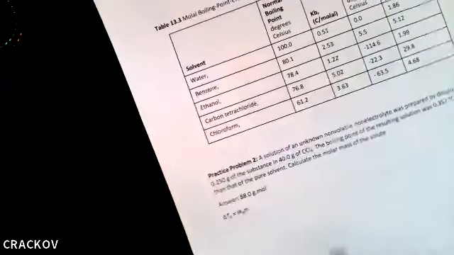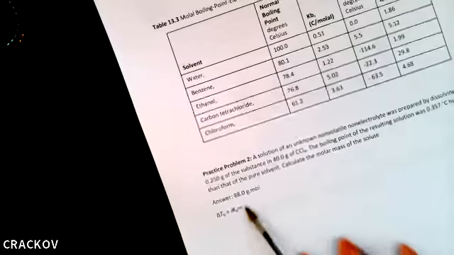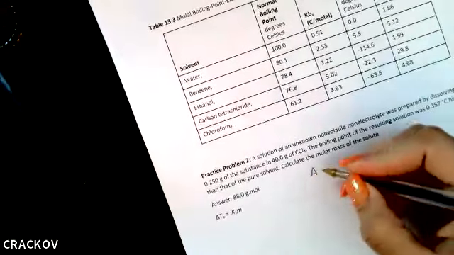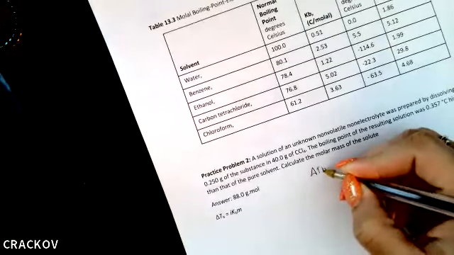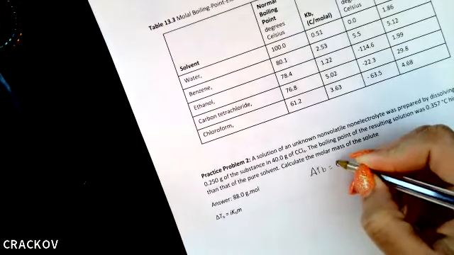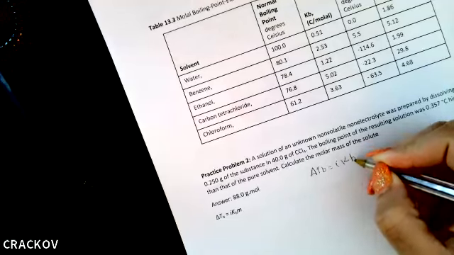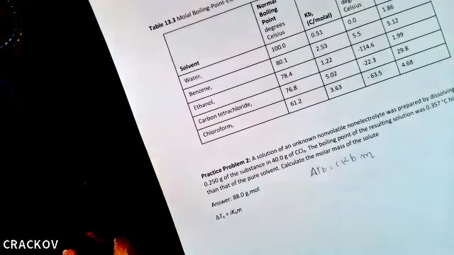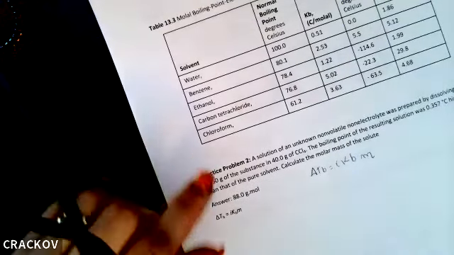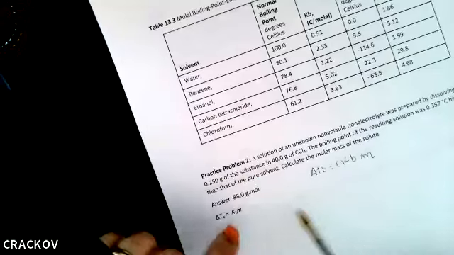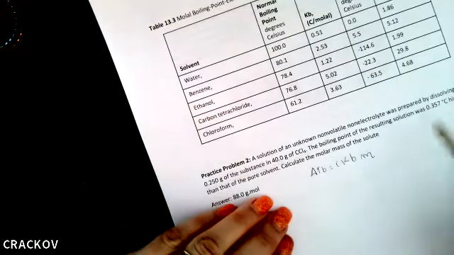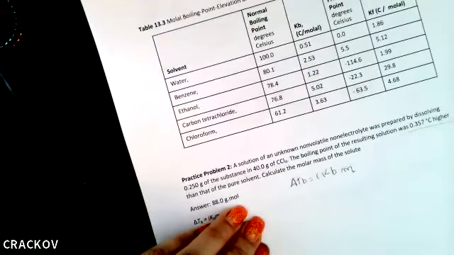Let's do here. They're going to be using this formula here. So delta TB equal to I KB times molality. Delta TB is the boiling point elevation, and it's given here, right? 0.357 degrees Celsius higher.